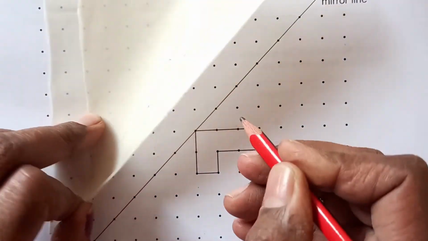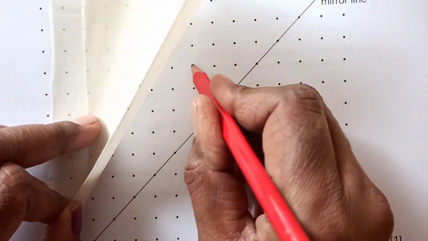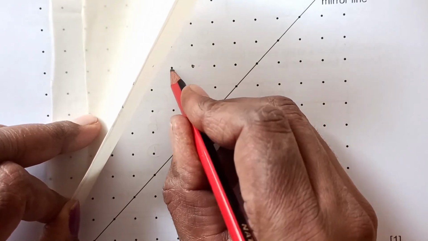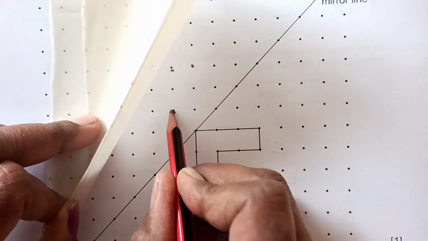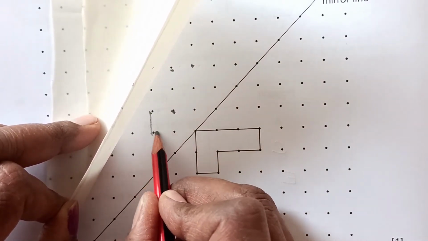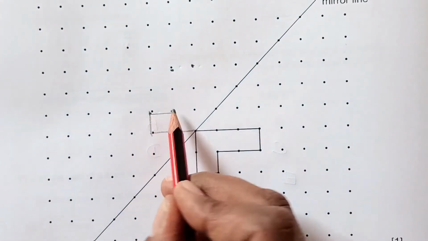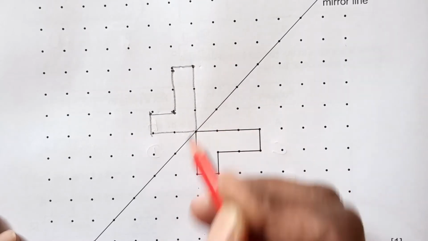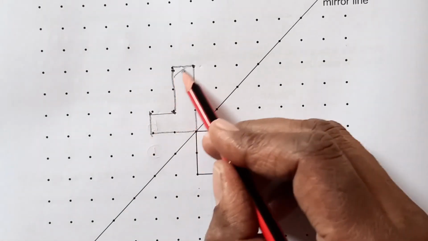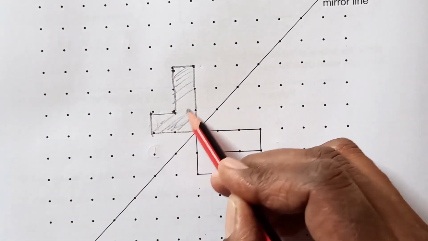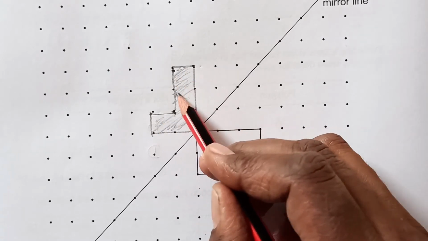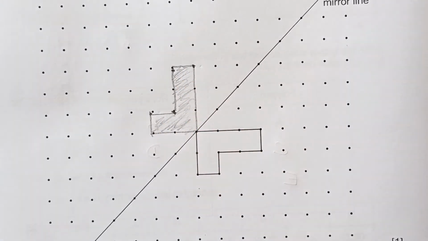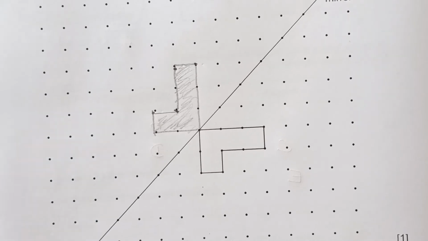So you can just press these ones here. So I got this point, then I have this one here, like this. Please use a ruler. So this is the shape after reflection. You can easily use your tracing paper. You see, that is so easy to draw the reflection, right?